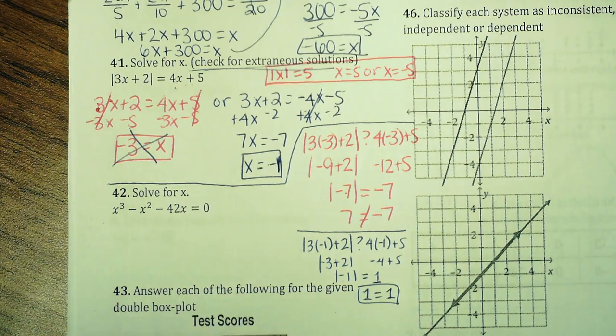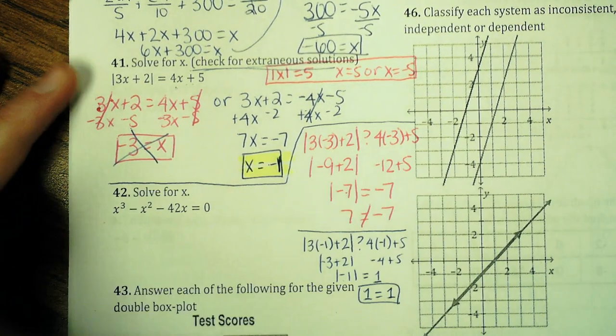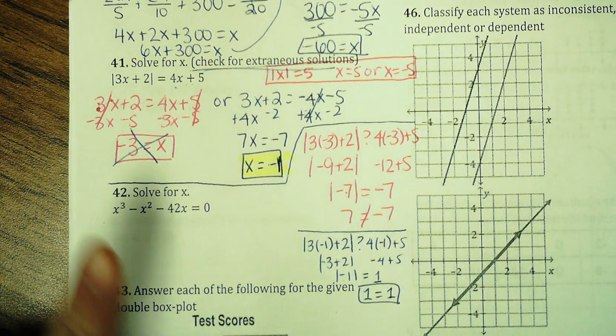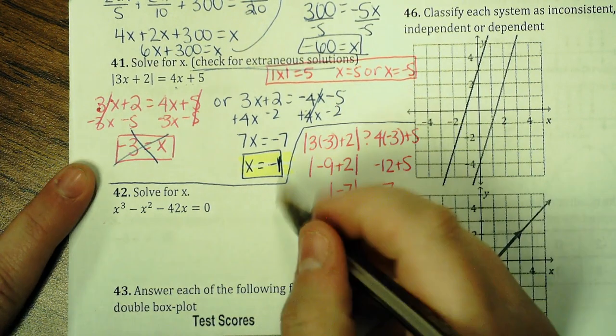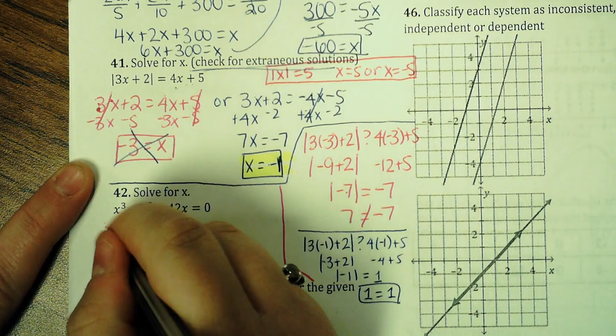So this solution, x is -1, is okay, and I did have an extraneous solution. So there's only one answer to this question, and that's the -1. Don't forget to check.